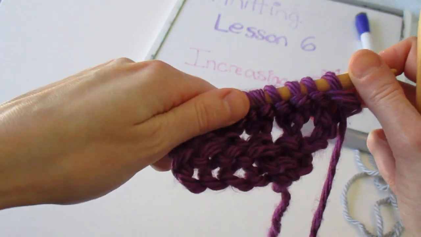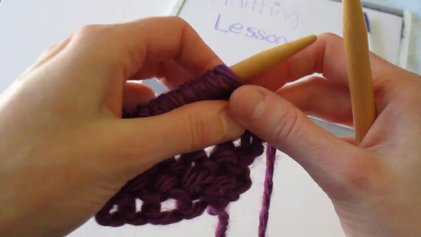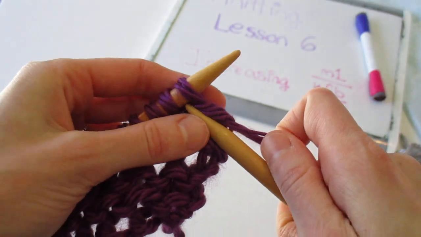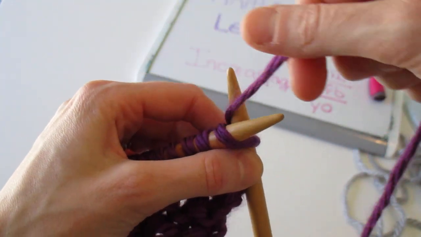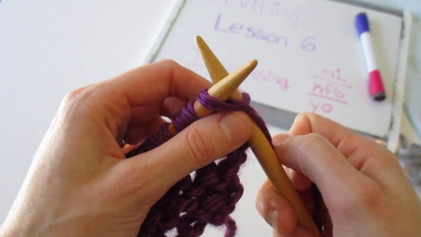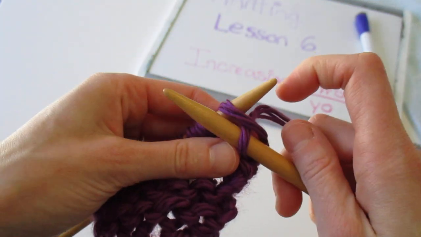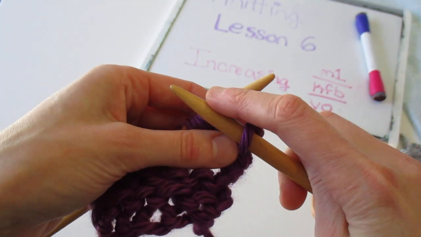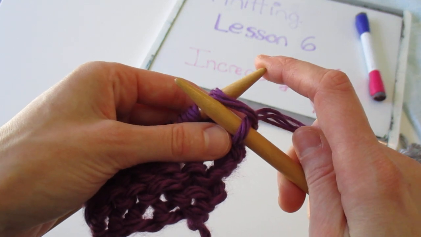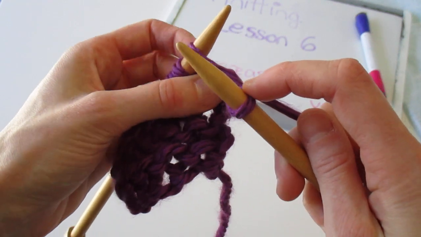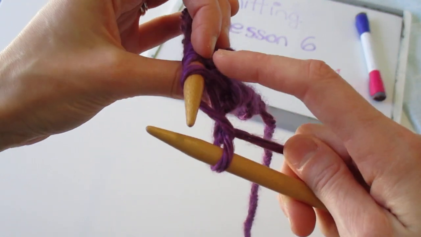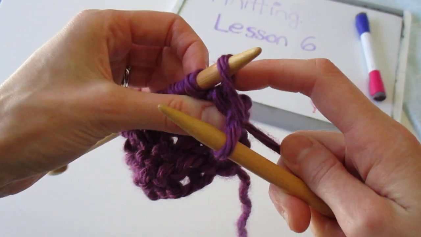So what you'll do, I'll get a little closer, is you go through the front just like normal, bring the yarn over just like normal, go under, but instead of pushing this off of your left-handed needle, what you're going to do is you're going to work into the back of the stitch right here.